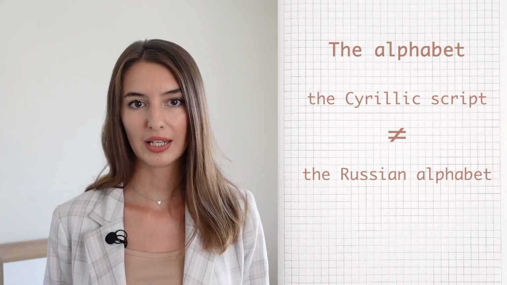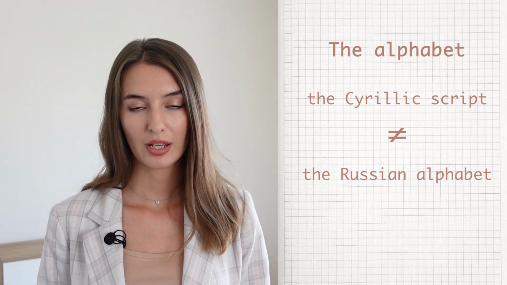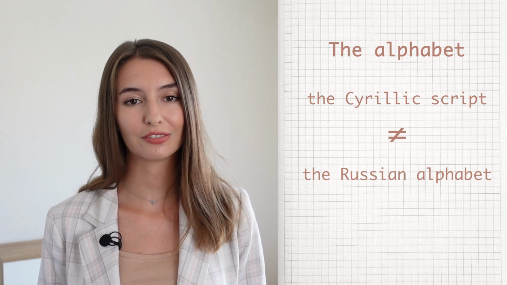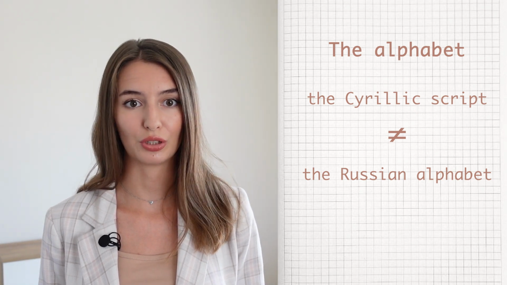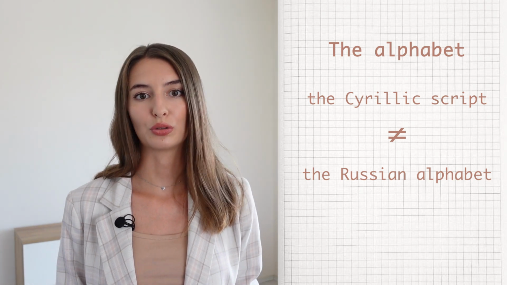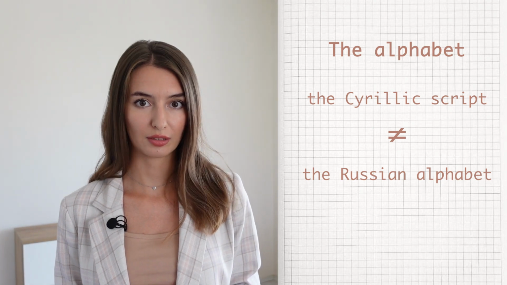So if you ask me if it is easy or hard to learn how to read and write in Russian, the answer is I don't know exactly. It depends on your native language and the foreign languages you already know. It will be easy for you if you know how to read Serbian, for example, and really hard if you speak Chinese.